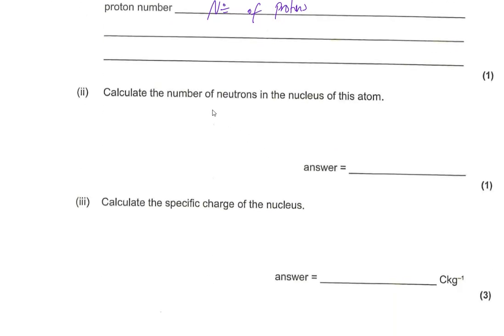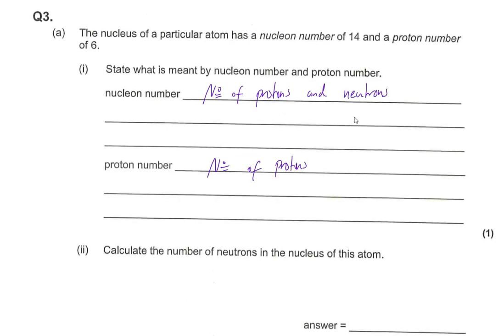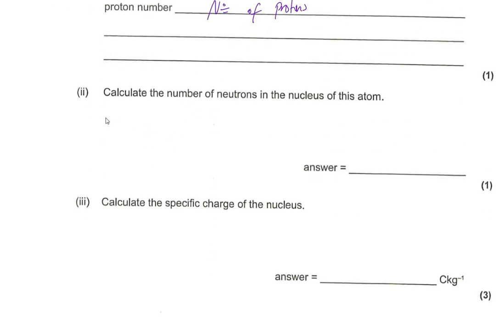Now calculate the number of neutrons in this one. Nuclear number is 14, so in the nucleus there's 14. So it's going to be 14 take away proton number. As you guys know, protons plus neutrons is equal to 14, so we need to take away protons from it. 14 take away 6 gives us 8.